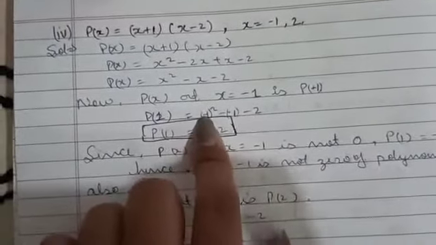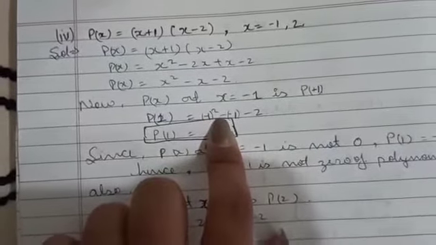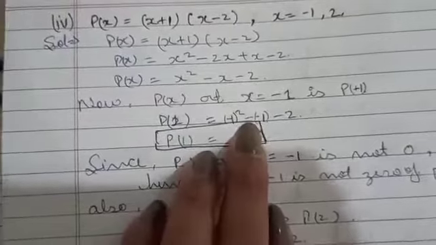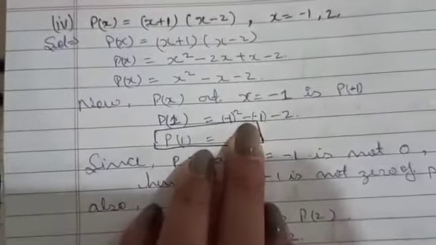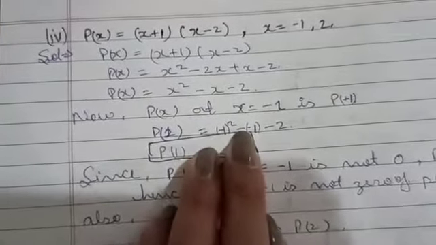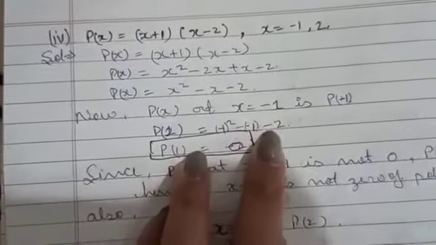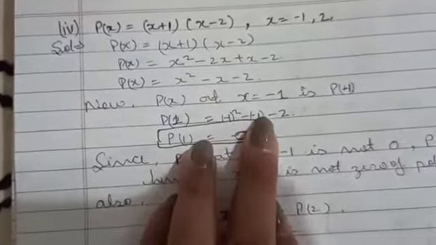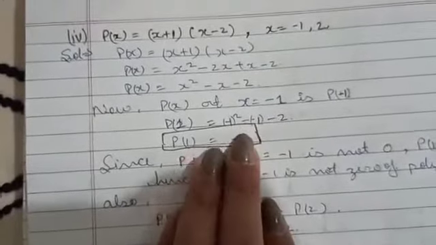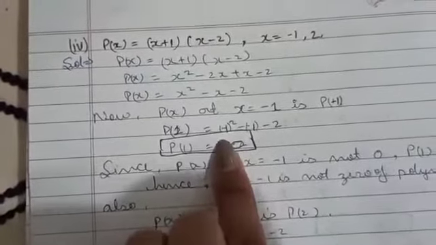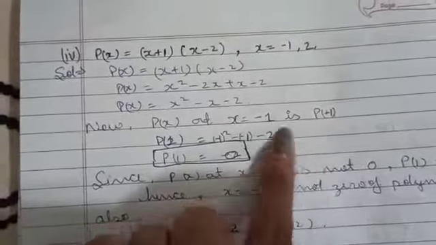So minus 1 square is plus 1, and this is minus into minus 1, it is plus 1. So plus 1, plus 1, and minus 2. Plus 1 and plus 1 is plus 2, and this is minus 2. So plus 2 and minus 2 cancel out. So P(minus 1) is 0.